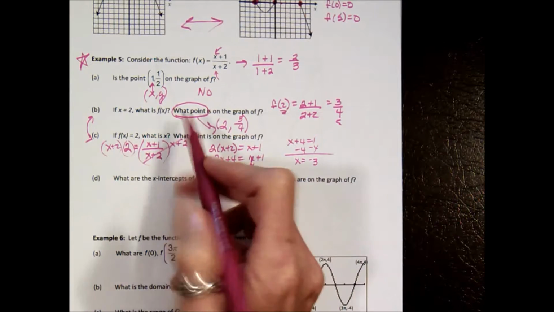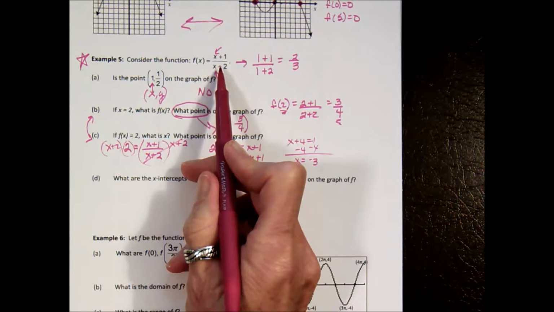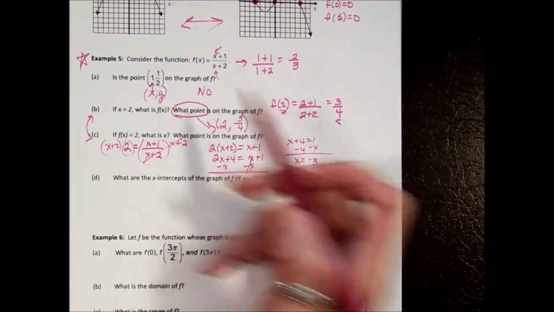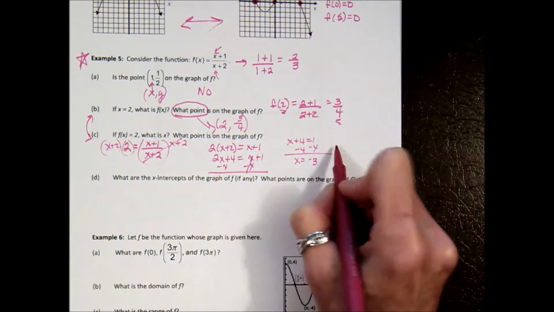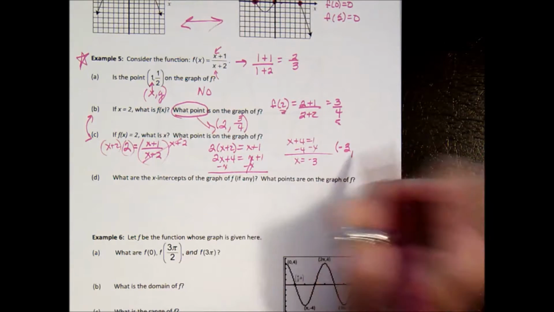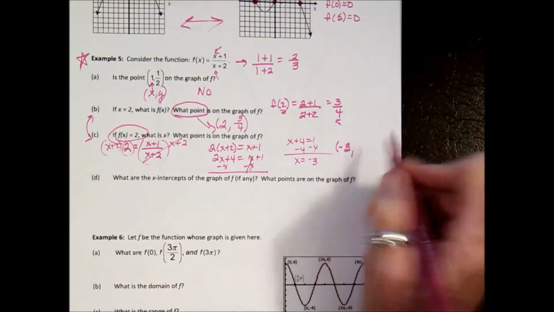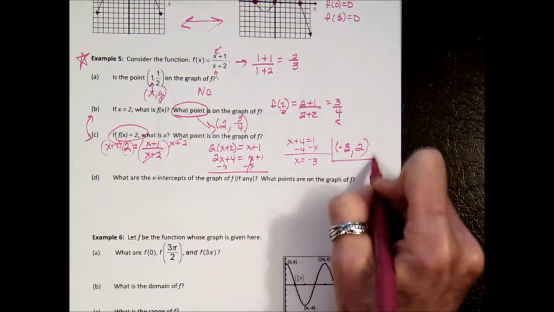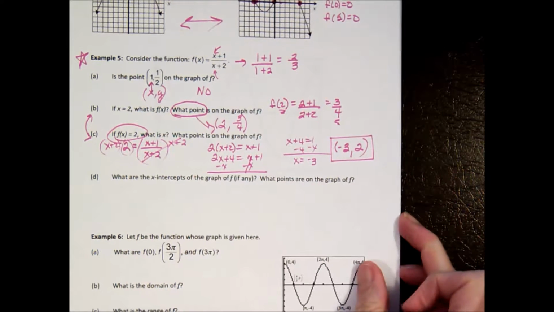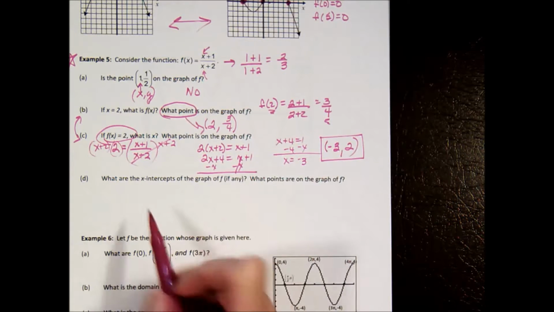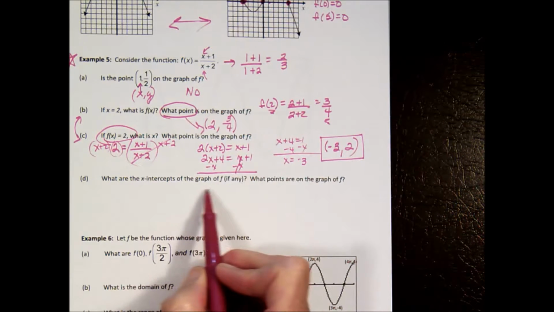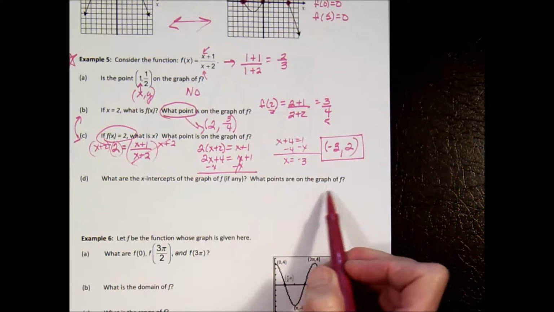Yes, because that's not a domain restriction. What it can't be is negative 2. So it says what point is on the graph? This is my x, so the point is negative 3. This is my y, 2. So make sure when you figure these out, you can then draw the conclusion of what point is on the graph.